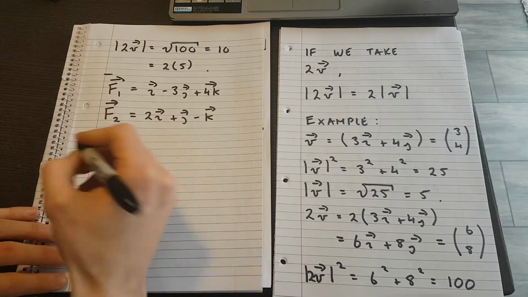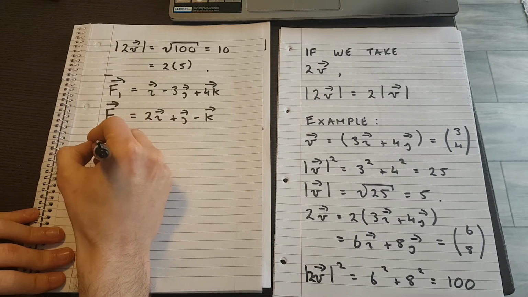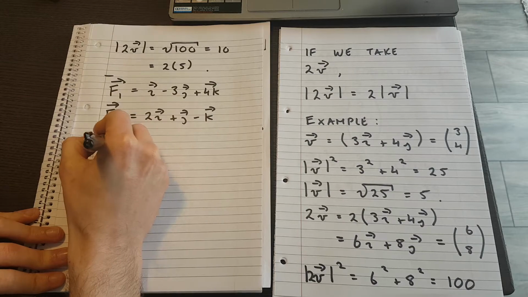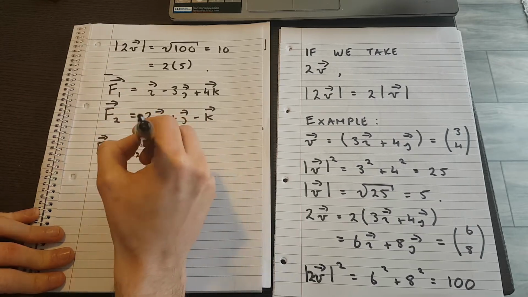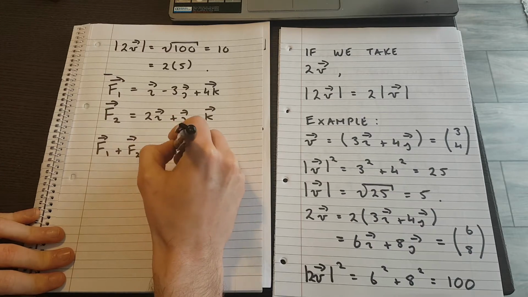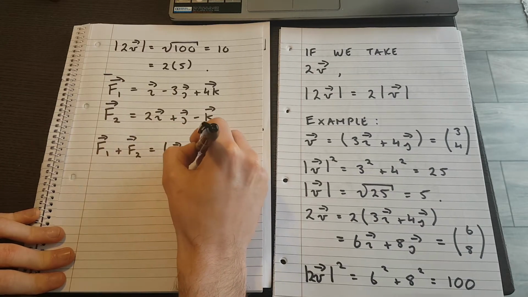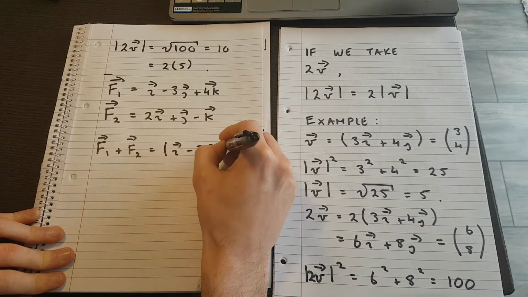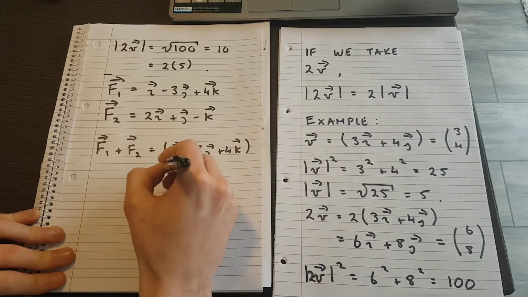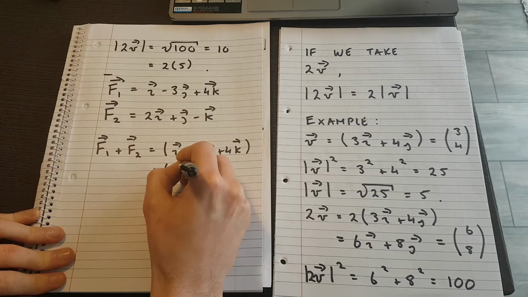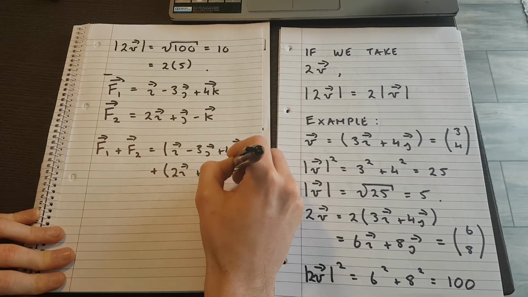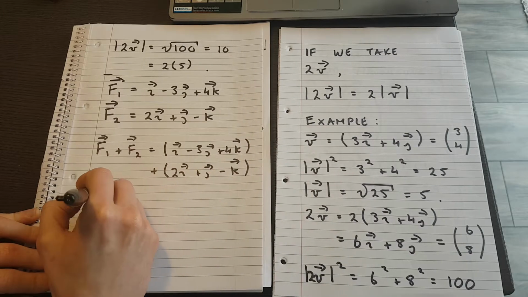So what do I do? I take F1 and F2, and I add them together, and that is the resulting force. So that is i minus 3j plus 4k, and then I'm going to add on 2i plus j minus k, and I want to see where I end up.